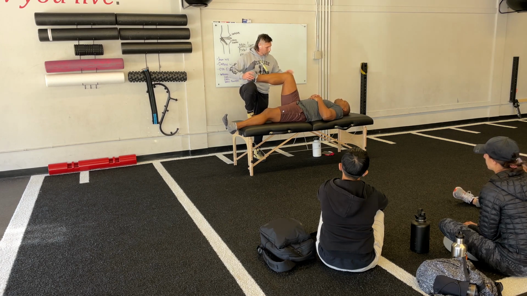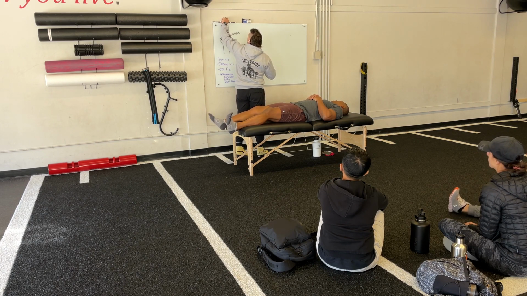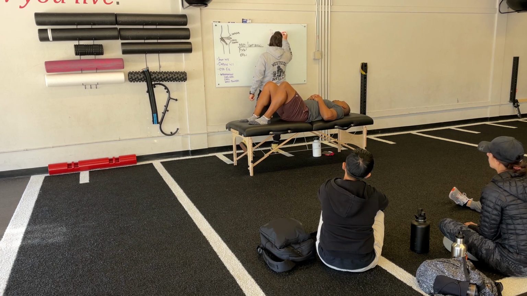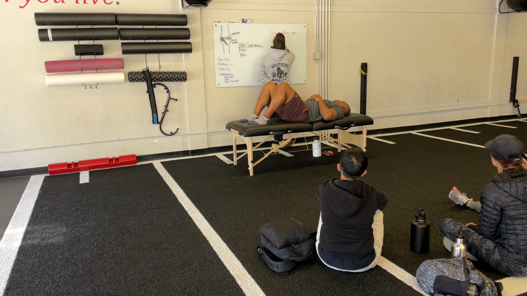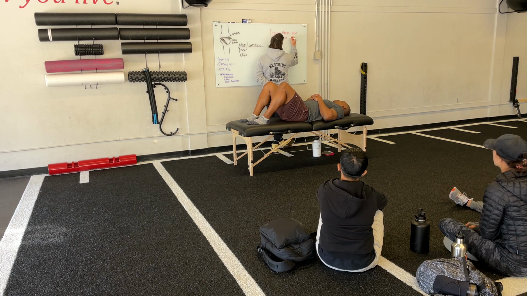Okay, so I'm going to make a note. Just so we know, passively we have actually decent medial rotation. This is the first time I've ever said my medial rotation was decent. And then active is still not great. Just write that instead of degrees. Professional opinion.